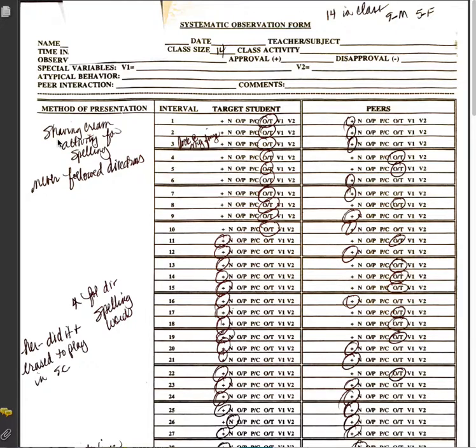So when I first walked in, I've got notes of what they were doing. They were doing a spelling activity where the teacher had put shaving cream on the desk, and they were writing their spelling words in the shaving cream. This was a first grade class. These are just some notes that the teacher had said, look at my finger. It says he never followed the directions.